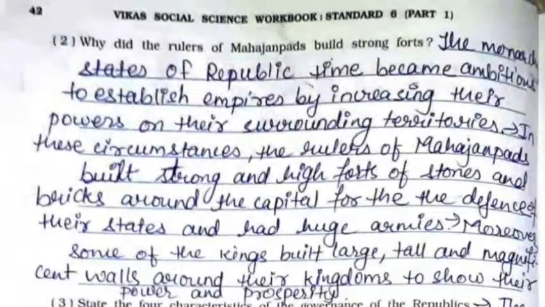Second, why did the rulers of Mahajanpads build strong forts? The monarchy states of republic time became ambitious to establish empires by increasing their powers on their surrounding territories. In these circumstances, the rulers of Mahajanpads built strong and high forts of stones and bricks around the capital for the defense of their states and had huge armies. Moreover, some of the kings built large, tall, and magnificent walls around their kingdoms to show their power and prosperity.